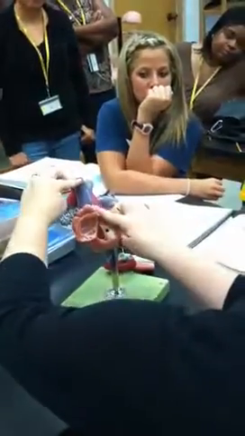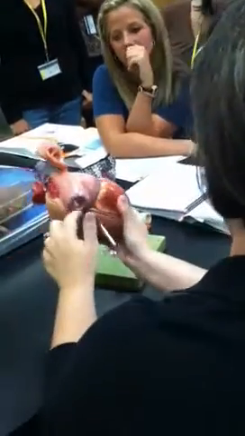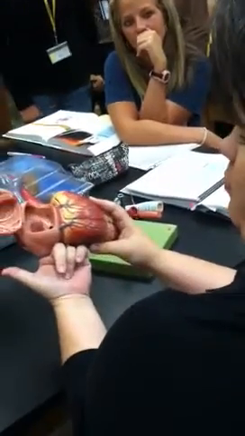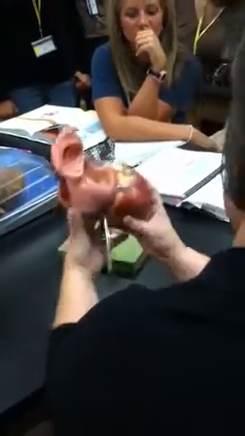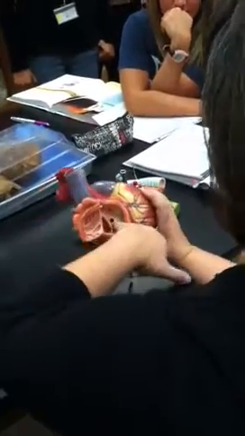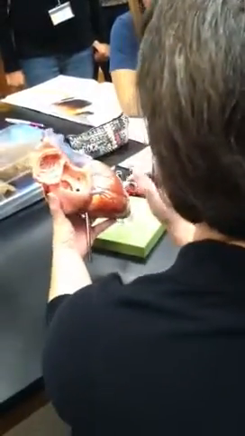You have your superior vena cava, inferior vena cava. Looky there. Takes me right into the right atrium. Alright? You also have another vessel back here, the coronary sinus. It empties into the right atrium, and there's the opening right there. That little red. Okay? So there's your 3 blood vessels that bring blood into the right atrium.